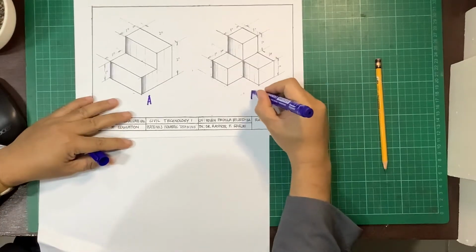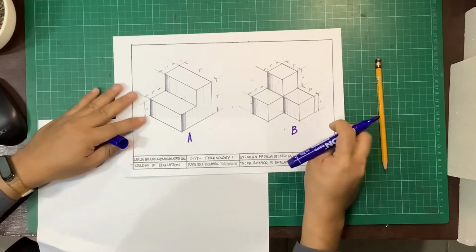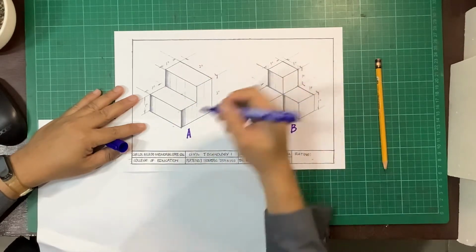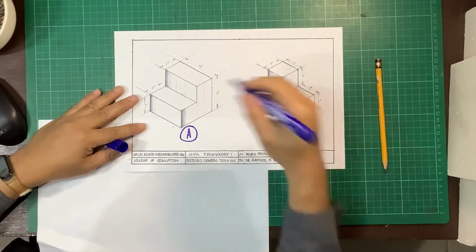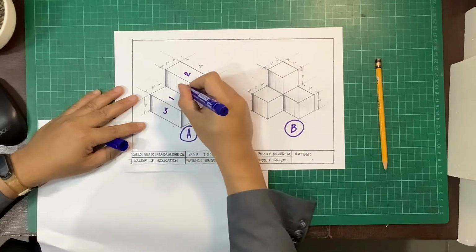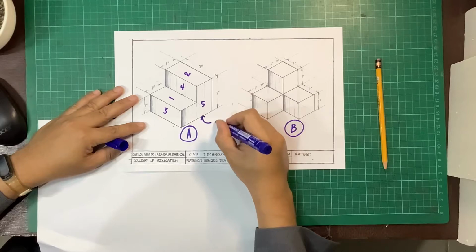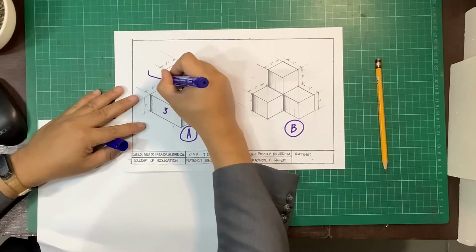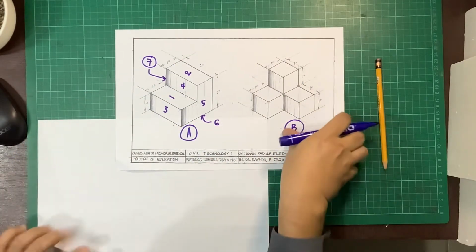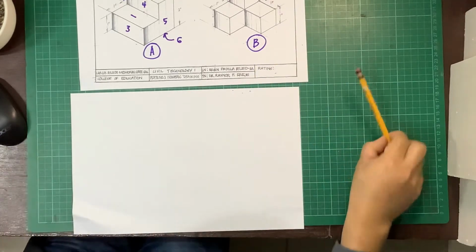And this one will be object B. So we will be beginning first with object A. For easy identification of parts, we will be labeling each part of object A. For example, this is 1, this is 2, this is 3, 4, say this is 5, let's say bottom part it's 6, and this part is 7. Okay, so in making a surface development, we usually begin at the bottom part of the object.